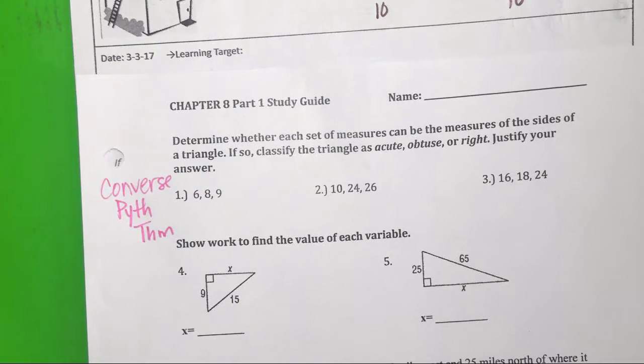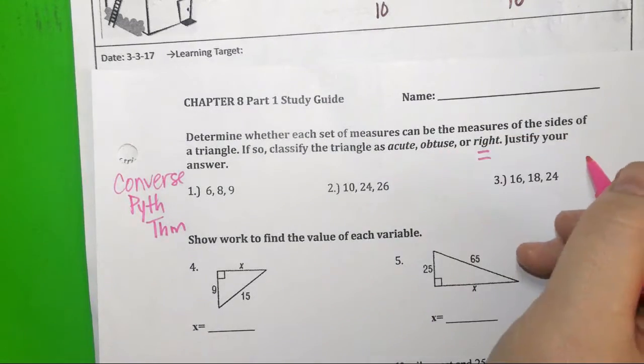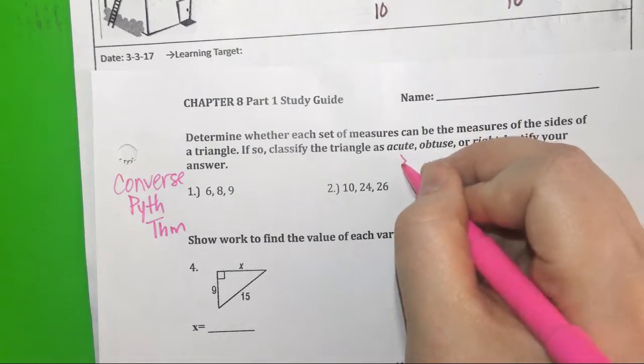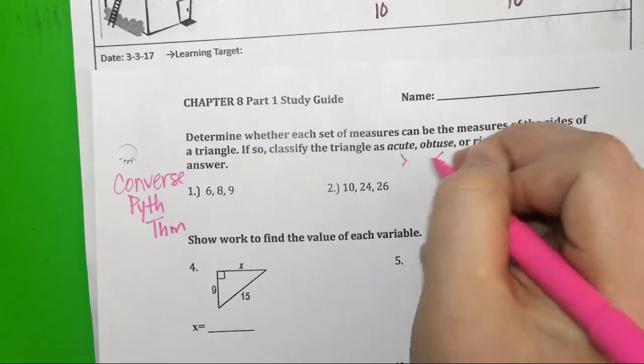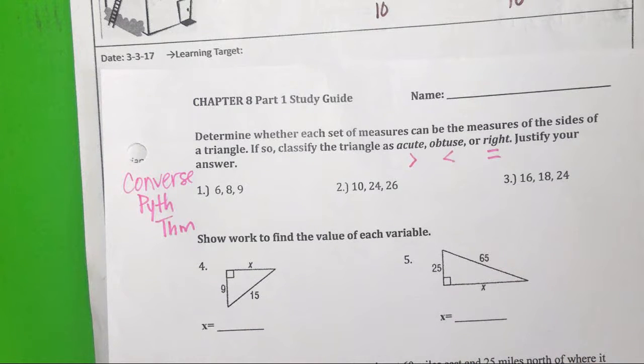Okay, if we decide to use an equal to, it's right. Is acute less than or greater than? And then obtuse is? Less than. Okay, so I go ahead and write all that to myself, and then there's no way I can mess this up.